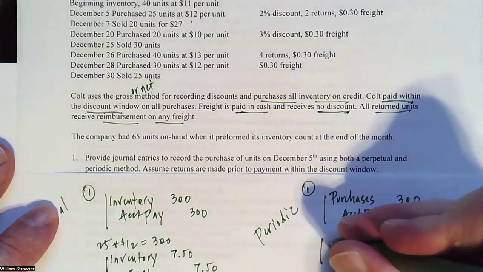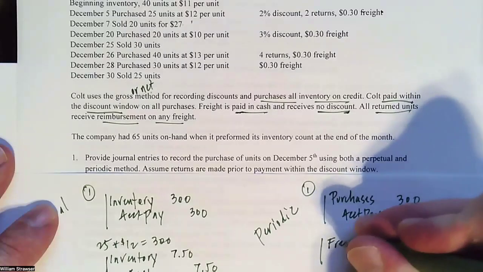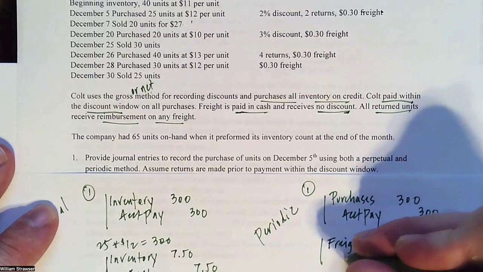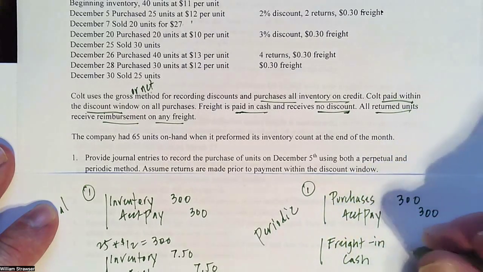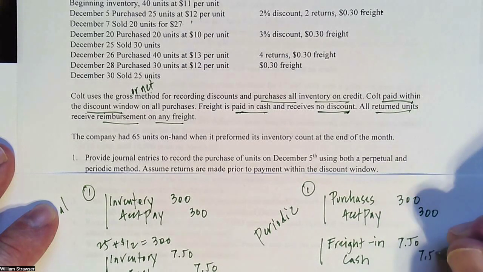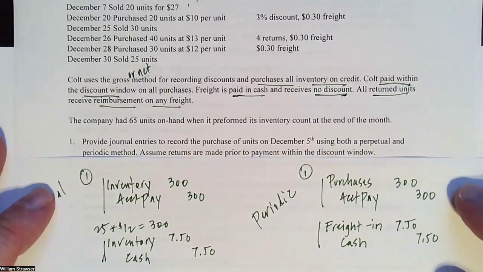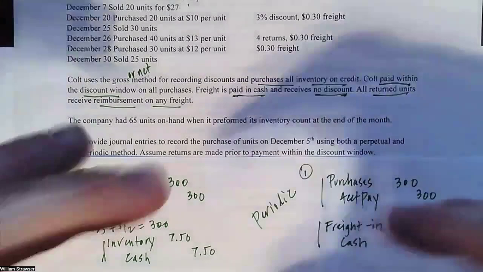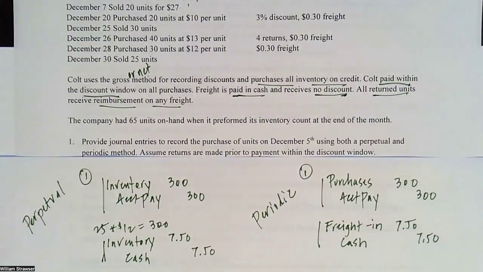Over here, we're not going to debit inventory, we're going to debit freight in, another adjunct asset account, from the periodic method. But notice, between perpetual and periodic, our dollar amount values are not changing. The only thing that's changing are the accounts that I'm recording with the purchases.